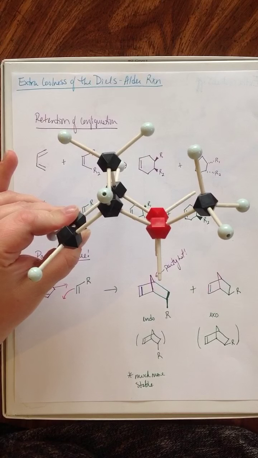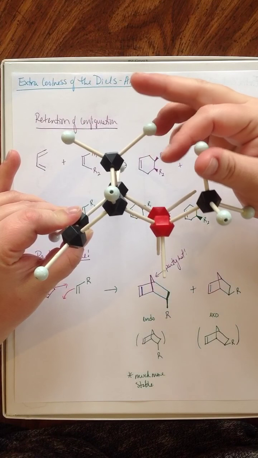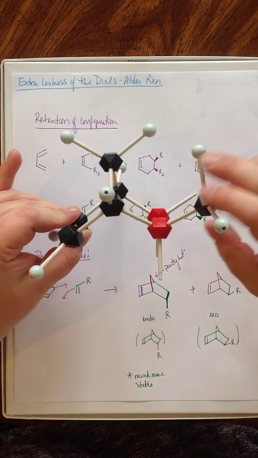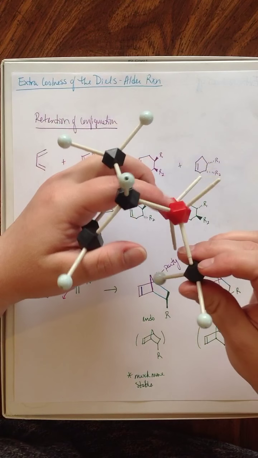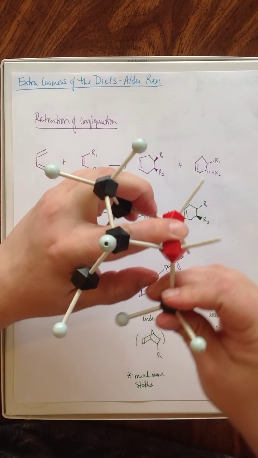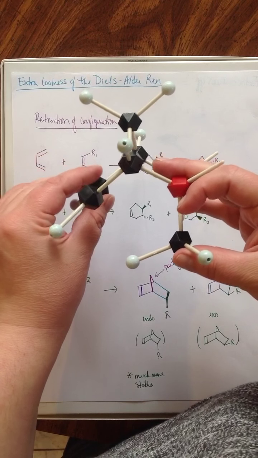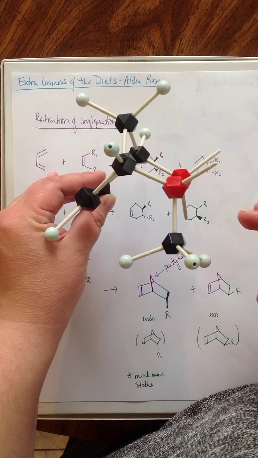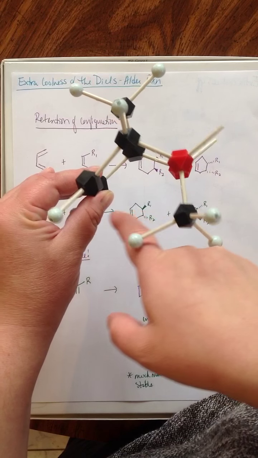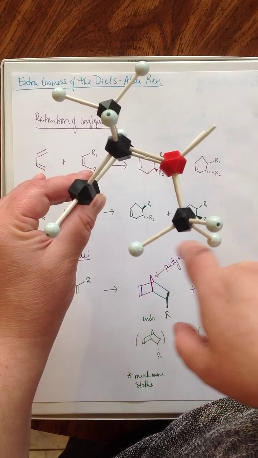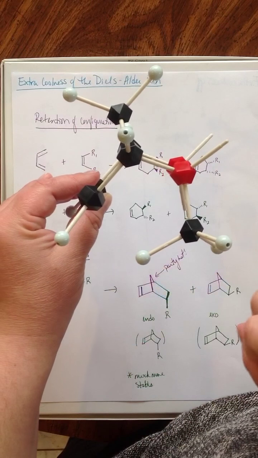What I see as a problem here, though, is that these hydrogens are kind of bumping into each other. So more likely is a situation where you have the carbon down here. I want to make sure you can still see this okay. And the reason for that is that down here we don't really have the steric hindrance that we have up here. There's much more room.